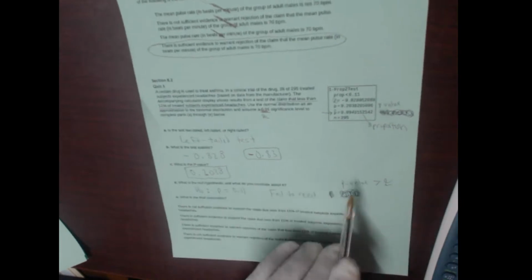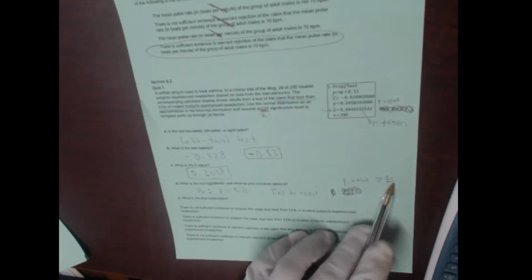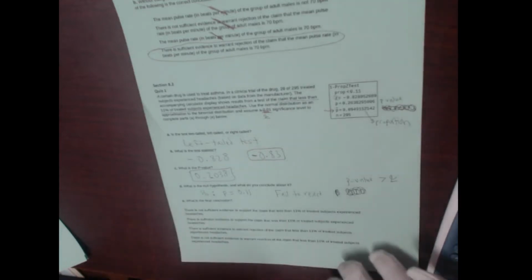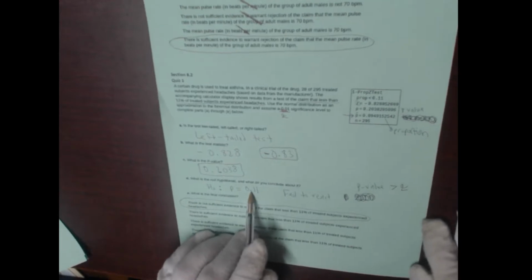Think about it this way. We always want our p-value to be really, really small. We want our p-value to be so small that it's smaller than alpha. If the p-value is greater than alpha, then that means we fail to reject. So we found that there is not going to be sufficient evidence to reject the null hypothesis, and that's what this first answer choice says. There is not sufficient evidence to support the claim that less than 11% of treated subjects experienced headaches. So we failed to reject the null hypothesis. We didn't prove the null hypothesis, we just failed to reject it, and so maybe we should do another test if we're still suspicious.